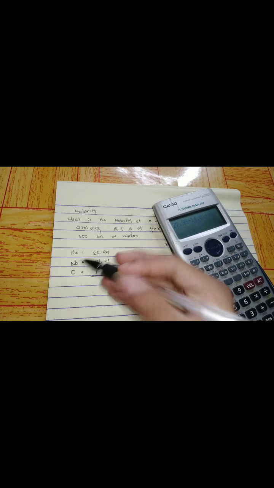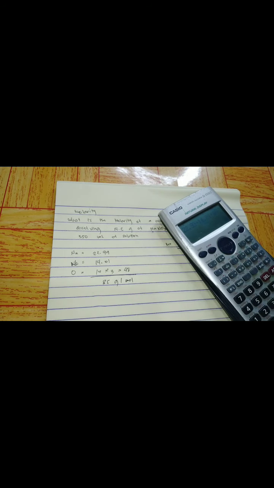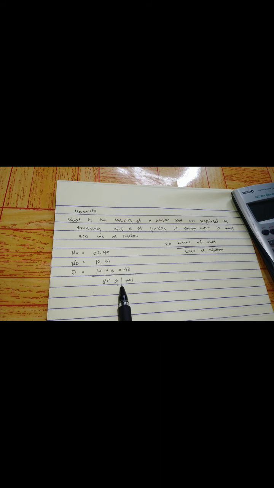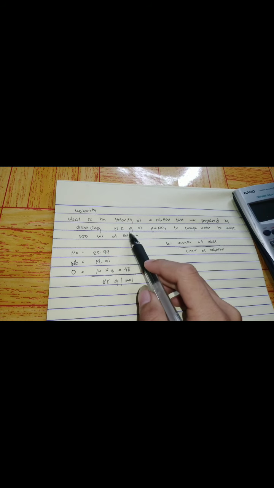So 22.99 plus 14.01 plus 48 is equal to 85. So 85 grams per mole. So natay molar mass sa atong sodium nitrate. And then after that is atong i-find ang mole in 14.2 grams.